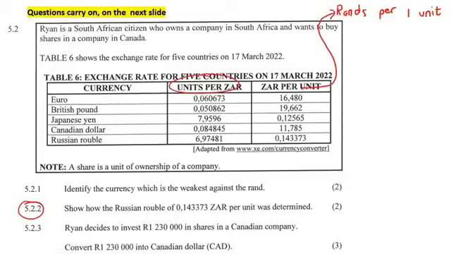Now this one is units per 1 ZAR. Remember, whenever they use the word per, it means 1. So what does this mean? It means that if you want to buy 1 rand, you're only going to have to spend this many euros: 0.060673 euro to be able to buy 1 rand.